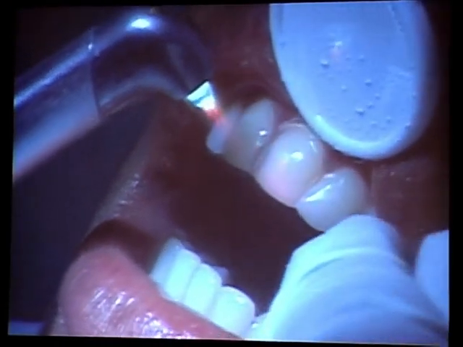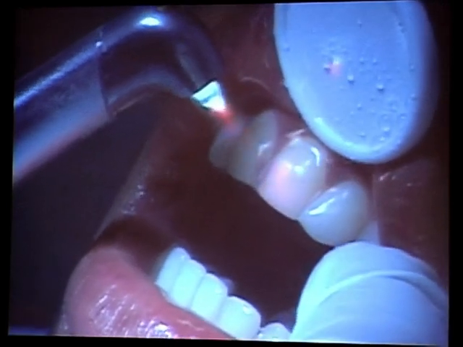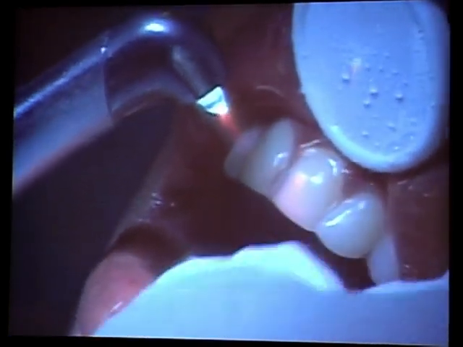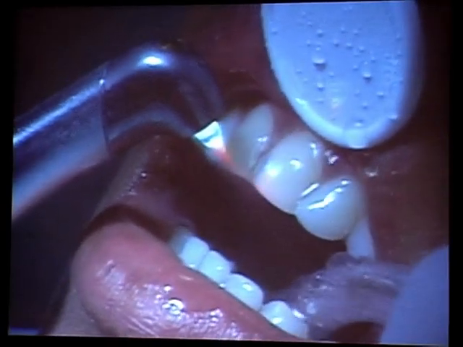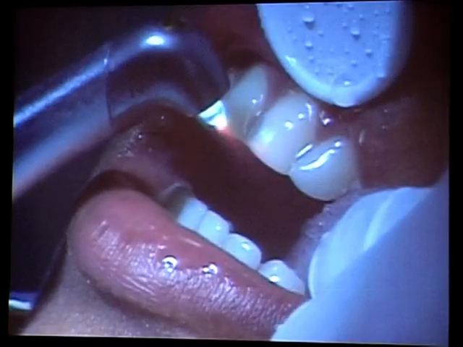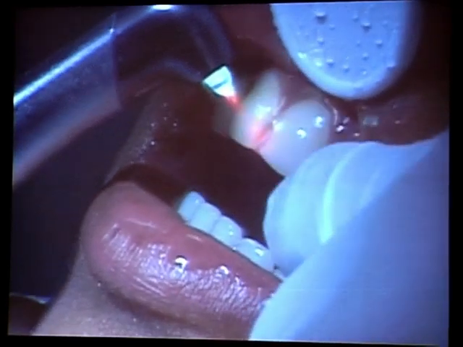And you can see if the distance is too large, nothing happens. But when I'm coming closer, you may see the white spots on the tooth.